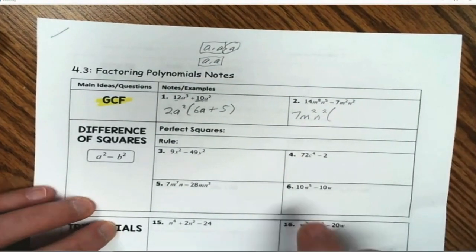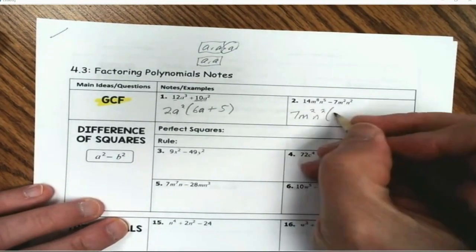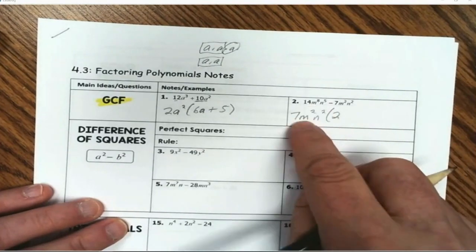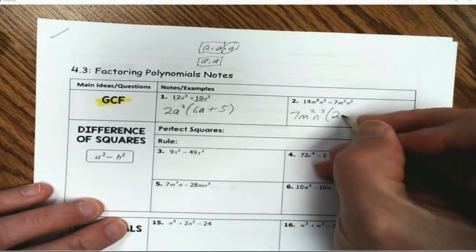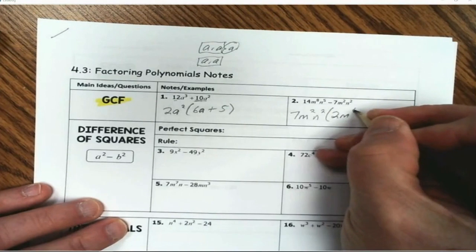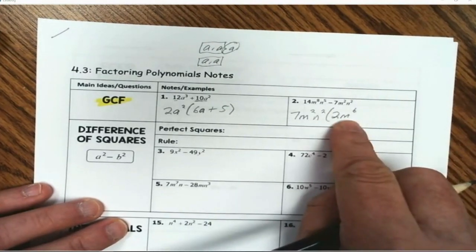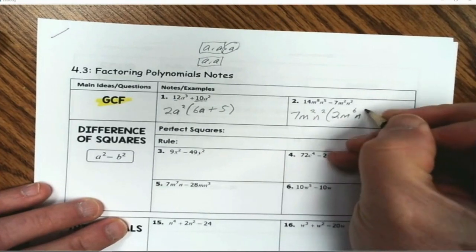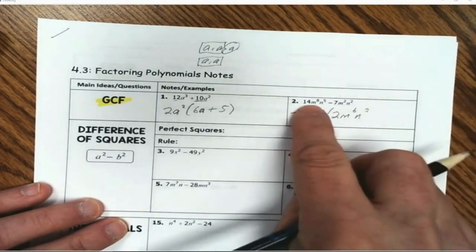So what's left? When we factor a 7 out of 14, there's 2 7s in there. When we factor m squared out of m to the 8th, that leaves m to the 6th. That's still left in there. N squared from n to the 5th is n to the 3rd. So that's all of the first one.